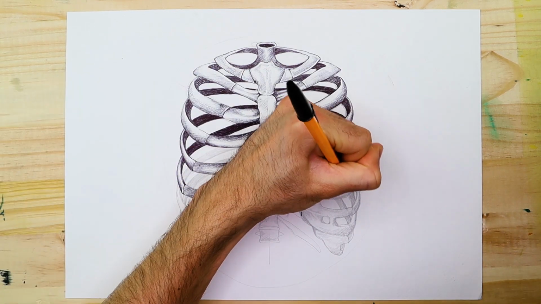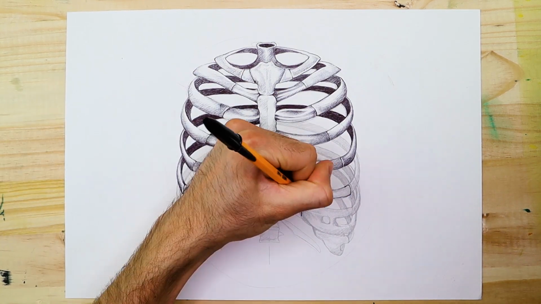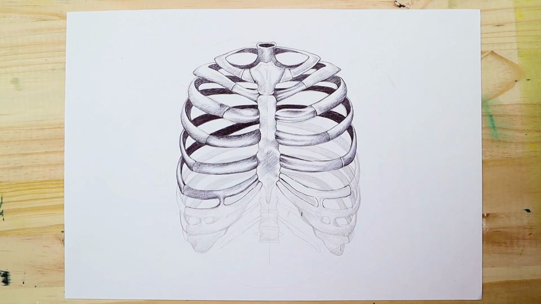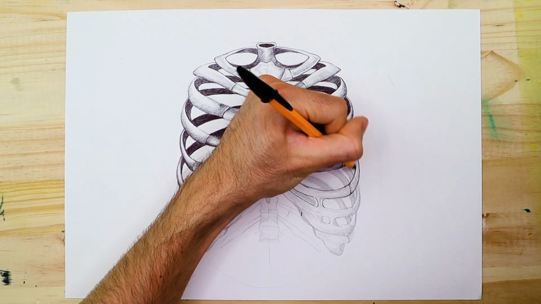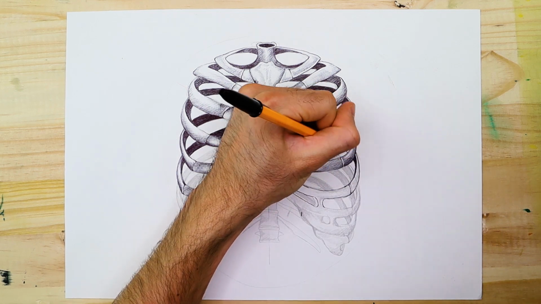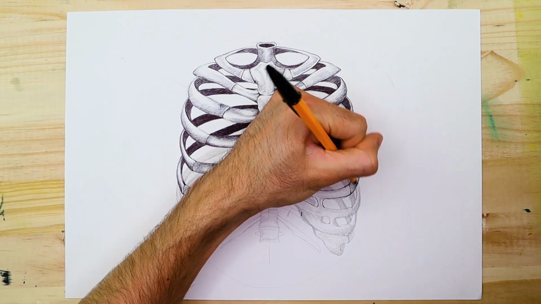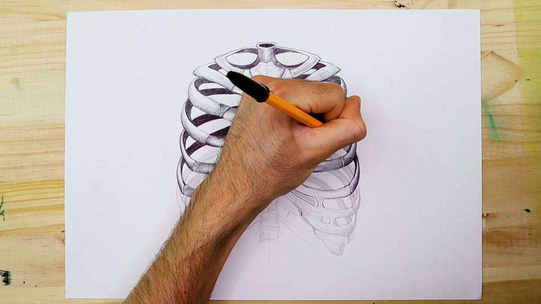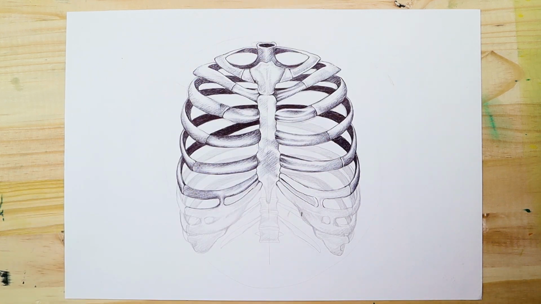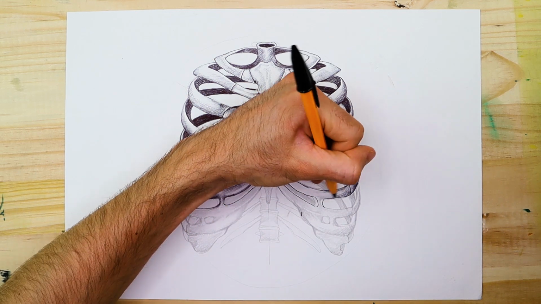And this is especially true as we come towards the false ribs or the lower ribs between 7 and 10, where we start to see how they connect to the lower section of the sternum and have these kind of cavities near the sternum, and how to kind of give them three-dimensionality by shading around them.